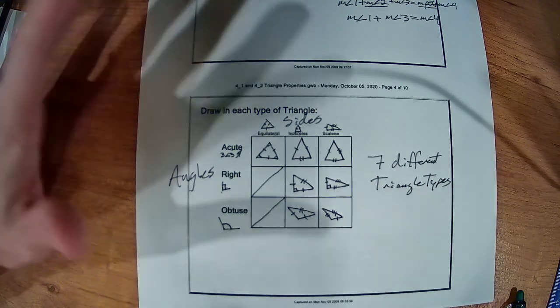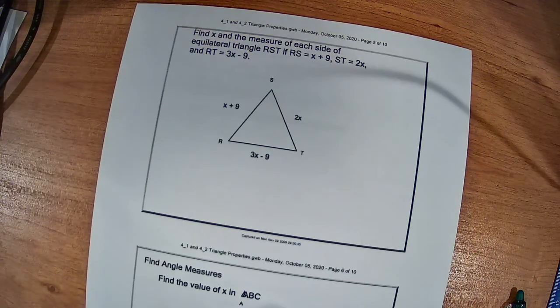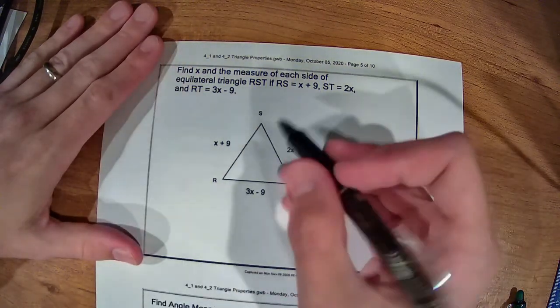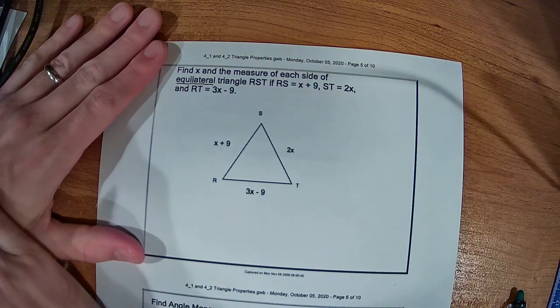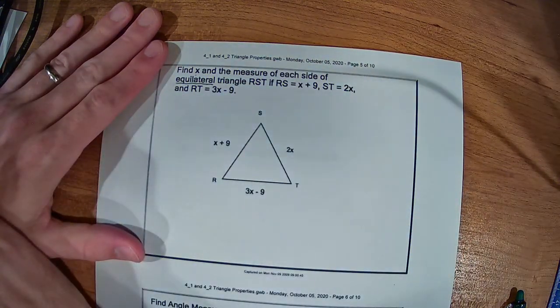All right, so just 7. Onward and upward. Let's try some things. So take a look. In this example, we know that our triangle is equilateral, and we're trying to find the measure of each side as well as the value for x in this case.